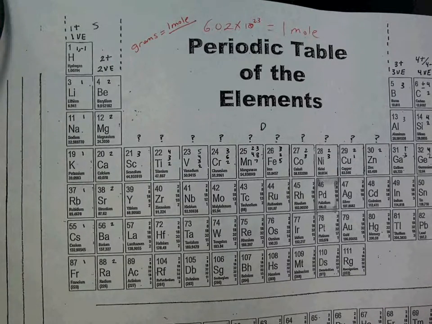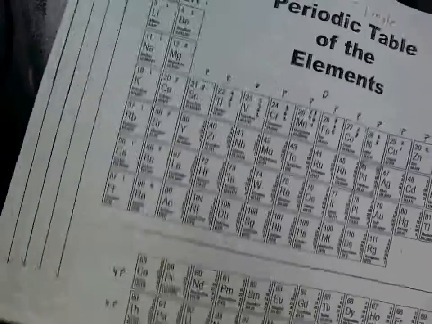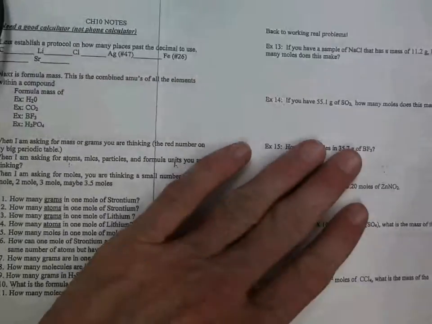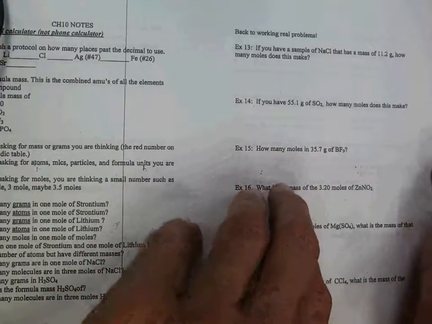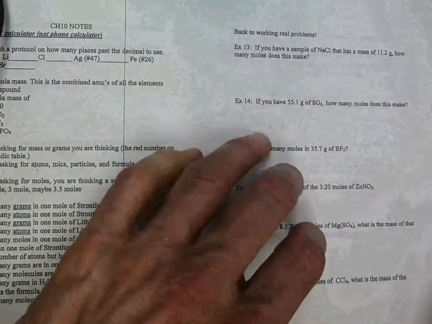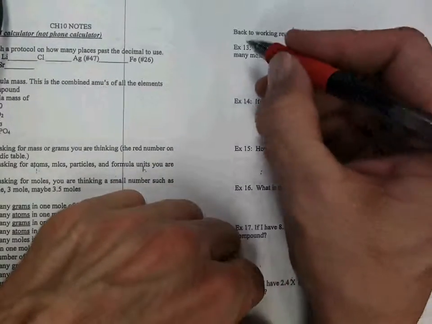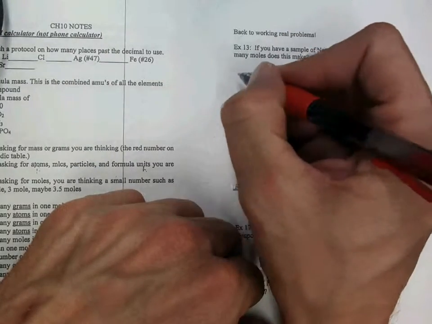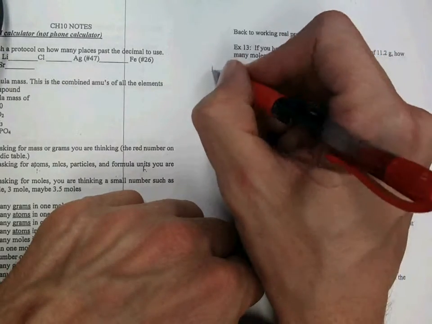The explanation of grams and moles is actually a lot harder than working the problems. So we're going to transition now to the notes. And again, if you're in my class, you have these notes. And so let me show you my method of how to work these problems. And it's really simple. Even though that explanation was kind of lengthy and complicated, working the problems is a breeze.